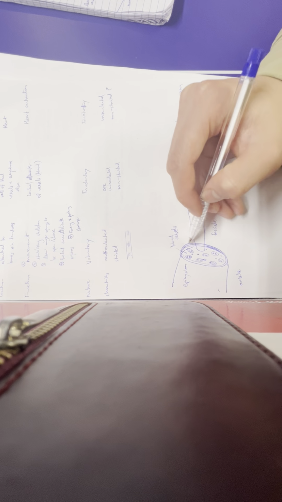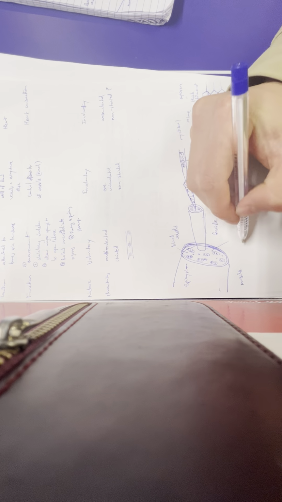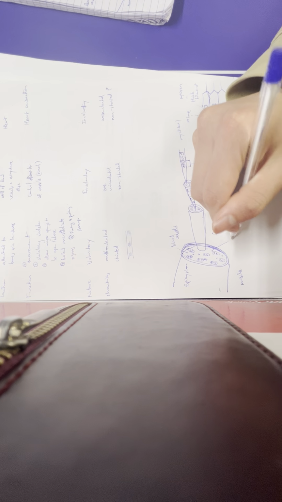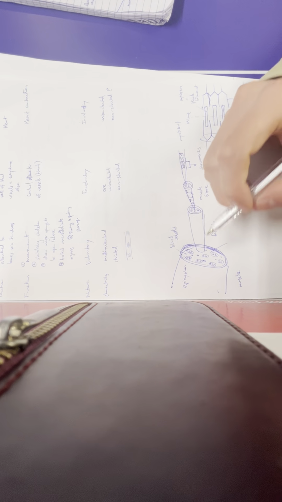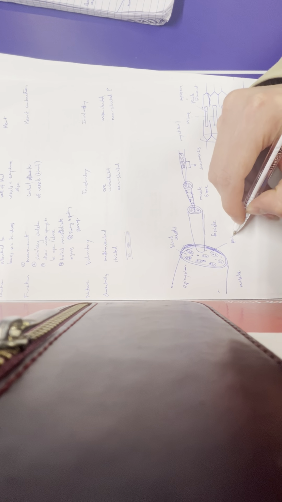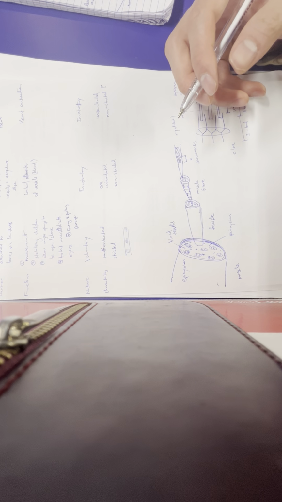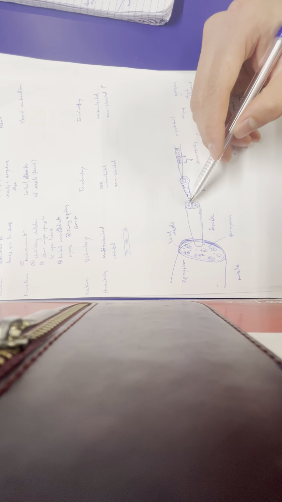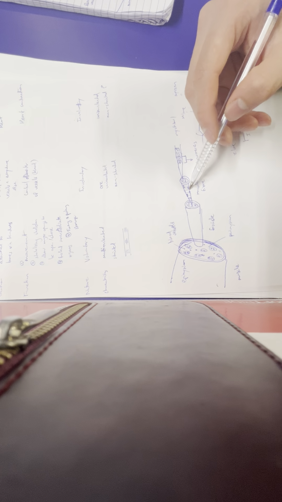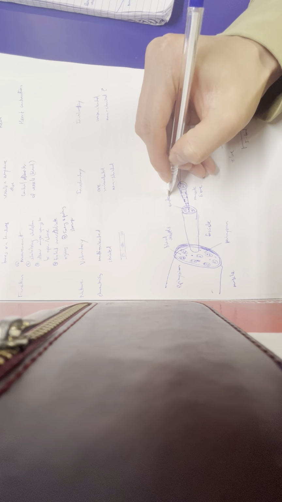The tissue in the middle between the fascicles and the blood vessels is called the perimysium, right? And then the tissue between the muscle fibers in a fascicle is called the endomysium.